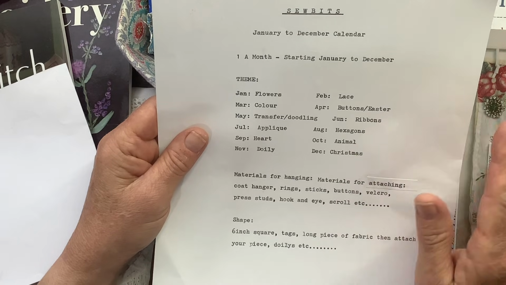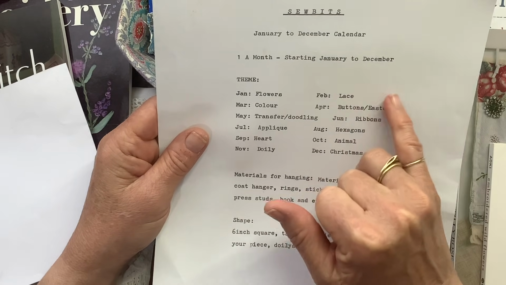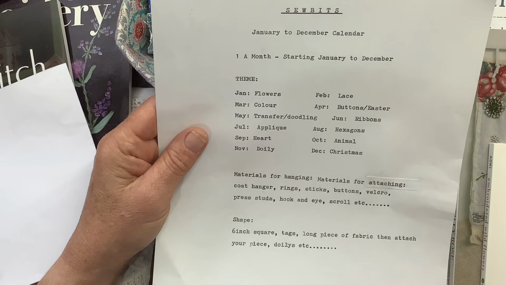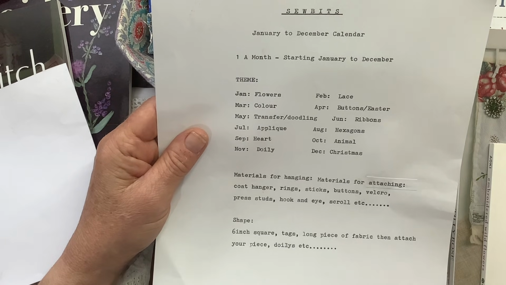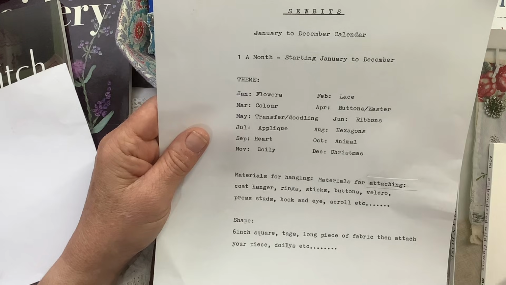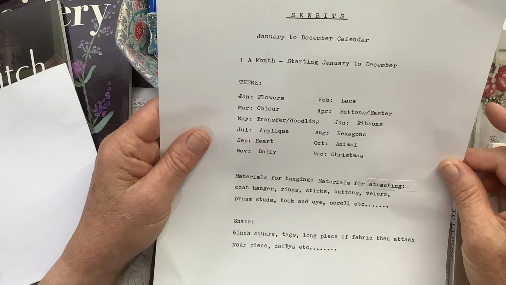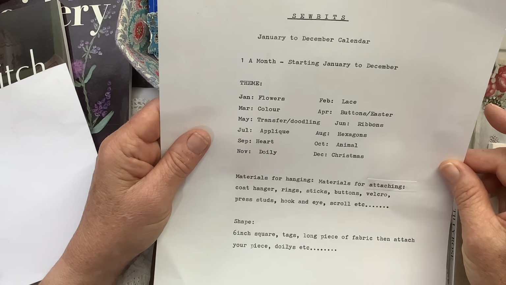But if you wanted to change up February for lace and Valentine's Day, because you know February is Valentine's, you've got that there, or other events within the year.